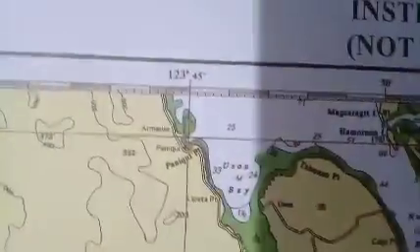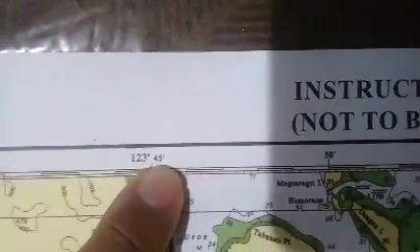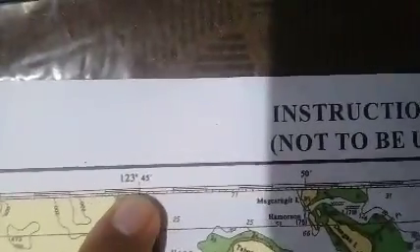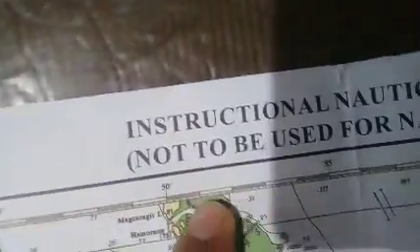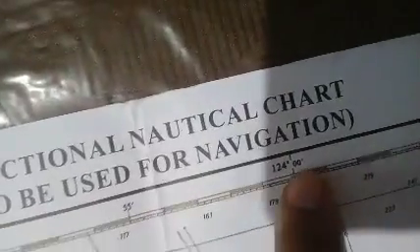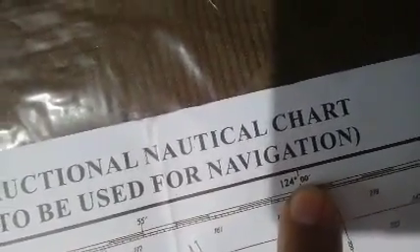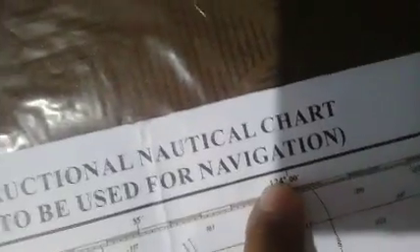Based on these scales, we have 124, then we still have 123 degrees and 45 minutes. We will start here at 45, then 50, then 55, then of course we don't have 61, so that is why this 00 is the 60, and we should start another degree, since 1 degree equals 60 minutes.